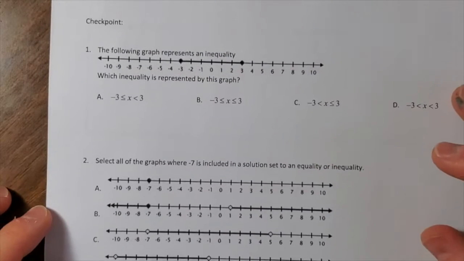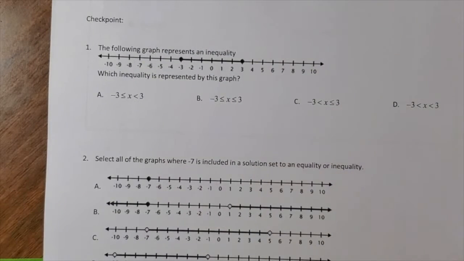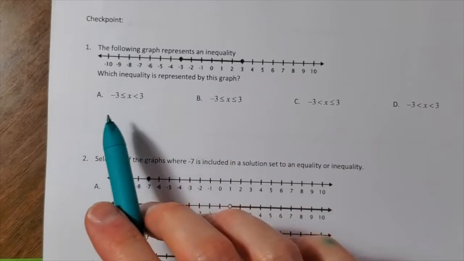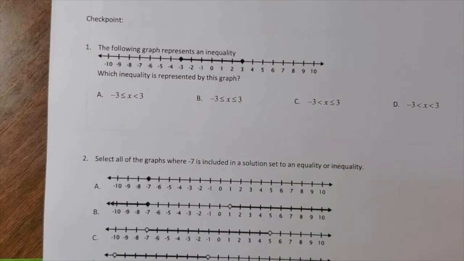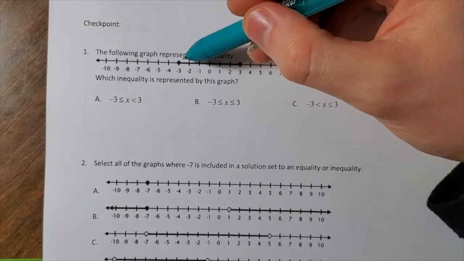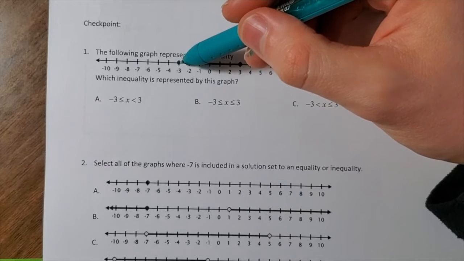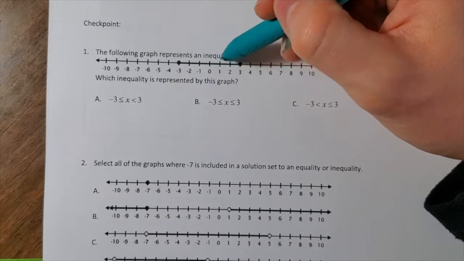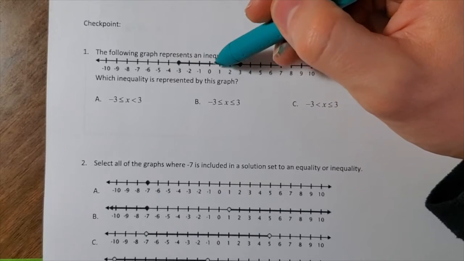Let's try out another checkpoint problem. So we have the following graph represents an inequality. So this graph here, and then we want to figure out which of these four inequalities here is represented by our graph. So taking a look at this, it looks like we have something that says we're including points between -3 and 3. So we want to right off the bat know that we have an "and" statement here since we have this defined range of points.